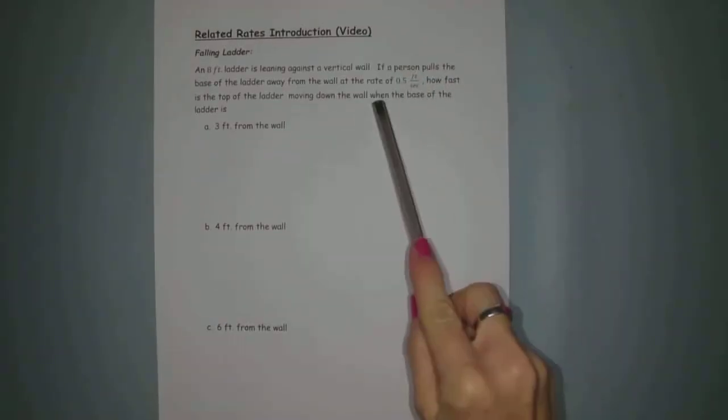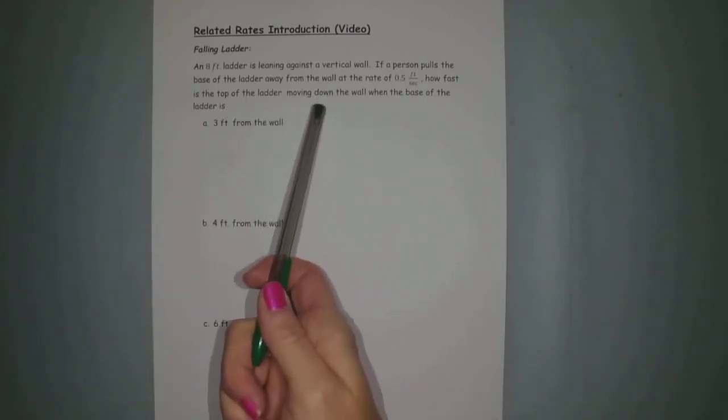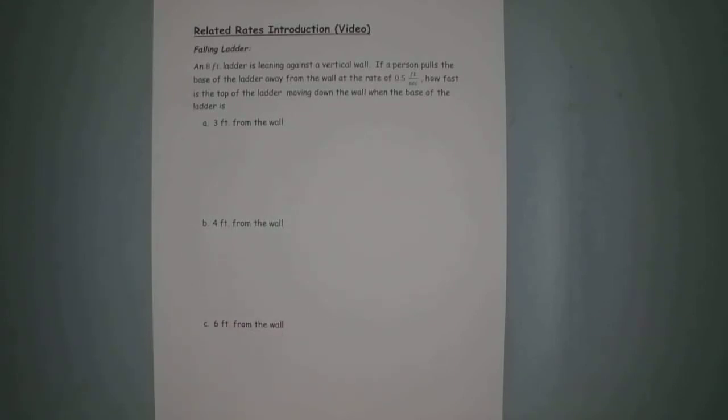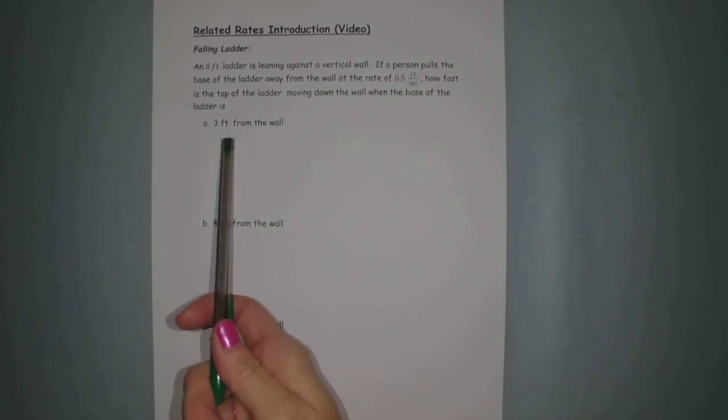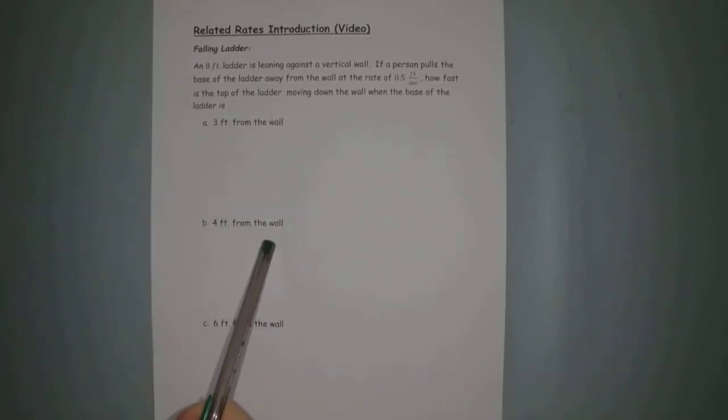So let's go ahead and read it first. I'll read it out loud as you read it with me. It says an 8-foot ladder is leaning against a vertical wall. If a person pulls the base of the ladder away from the wall at the rate of 0.5 feet per second, so there's a rate, then how fast is the top of the ladder moving down the wall when the base of the ladder is, and then we've got different options here. We're going to do it when the base of the ladder is 3 feet from the wall, 4 feet from the wall, 6 feet from the wall.